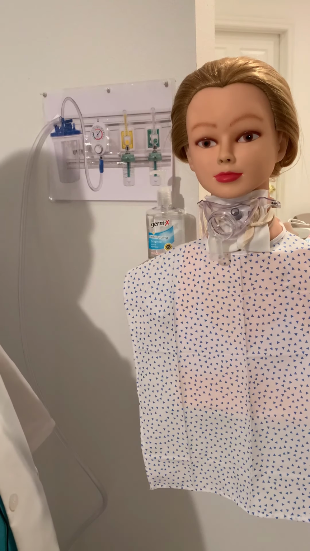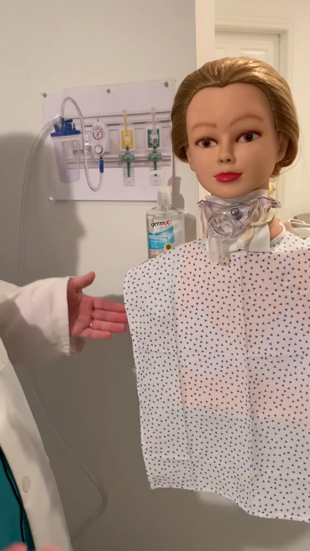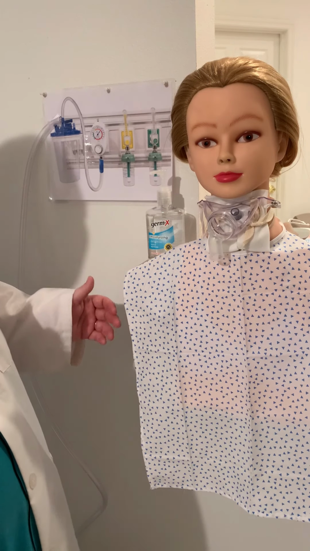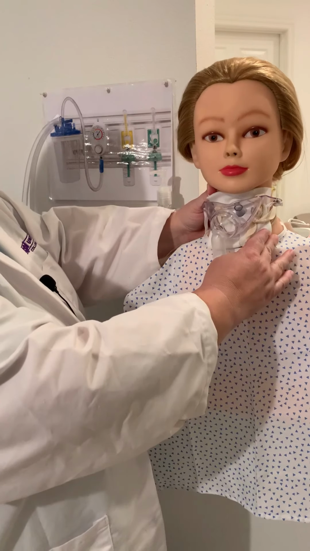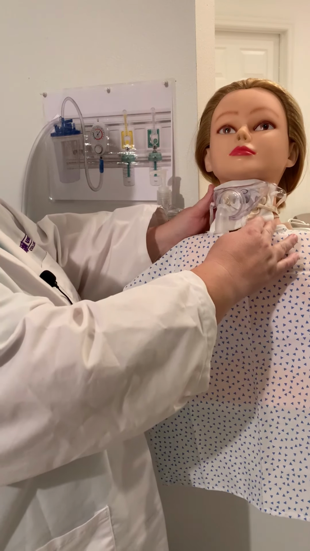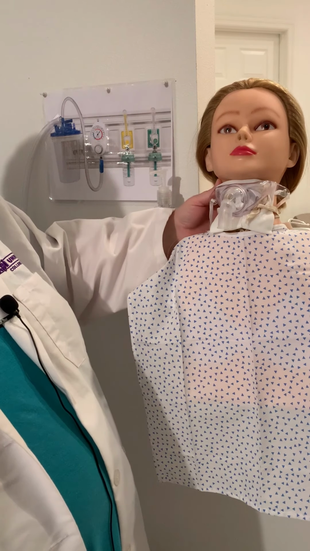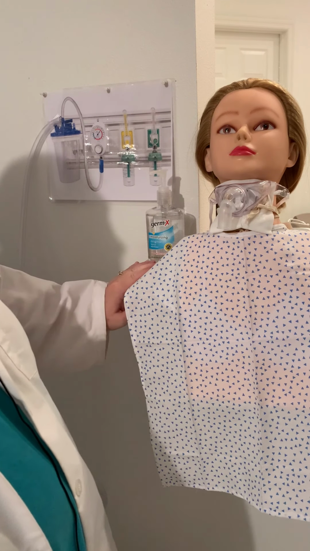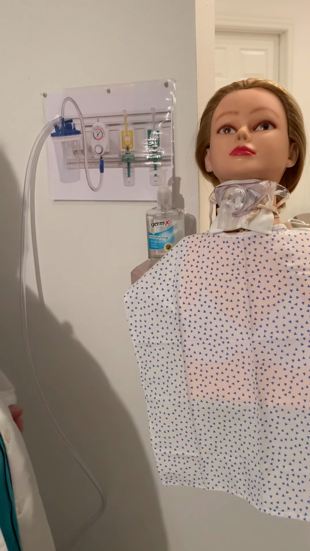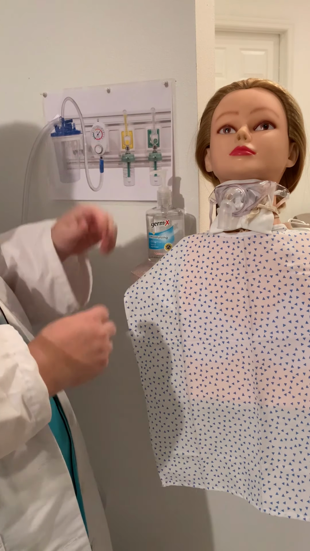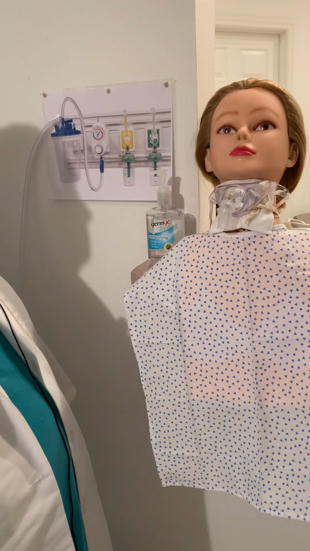So next I want to get my patient in position. So I'm going to elevate the bed a little bit so it's a good working height. I'm going to put the patient in Fowler's position. This is as close to Fowler's as this one goes. So Fowler's position. And then I'm going to make sure the side rail is down on my side of the bed. Make sure it's up on the opposite side of the bed.